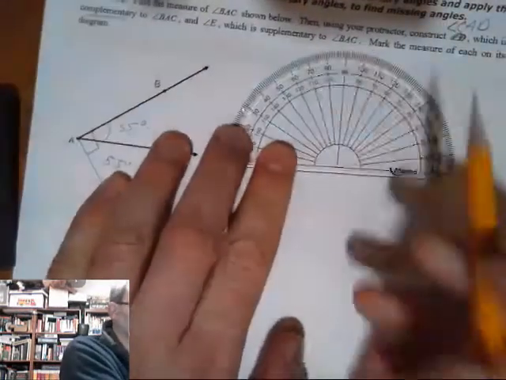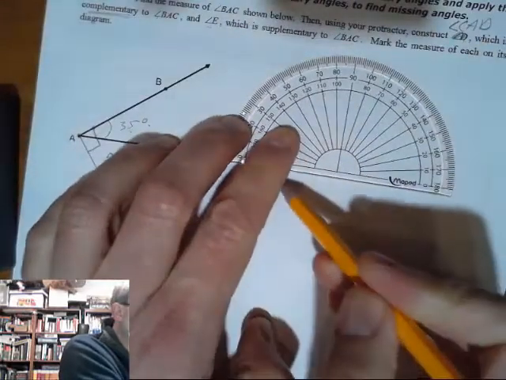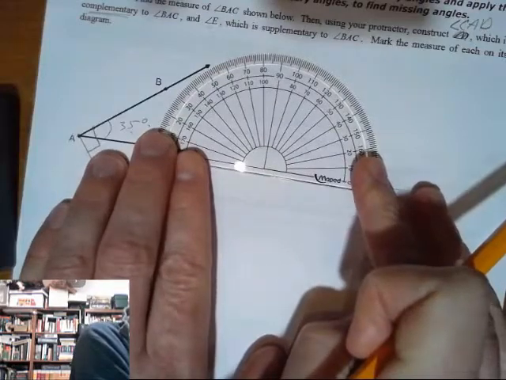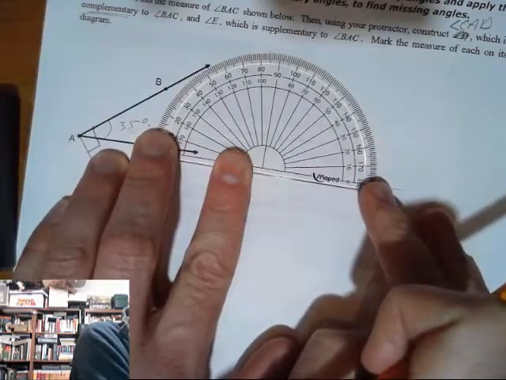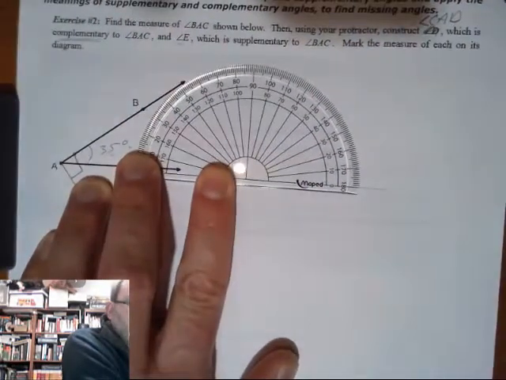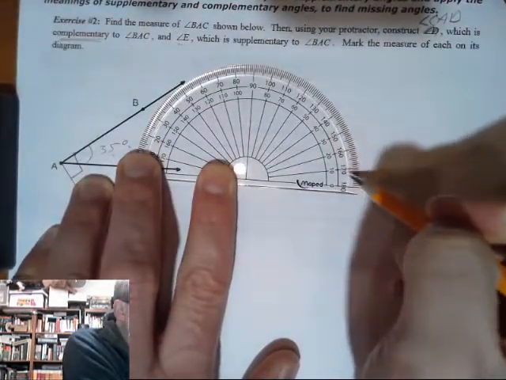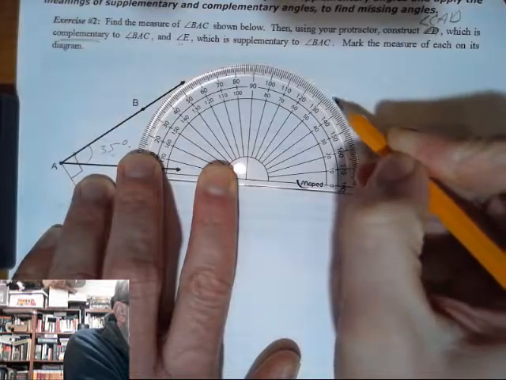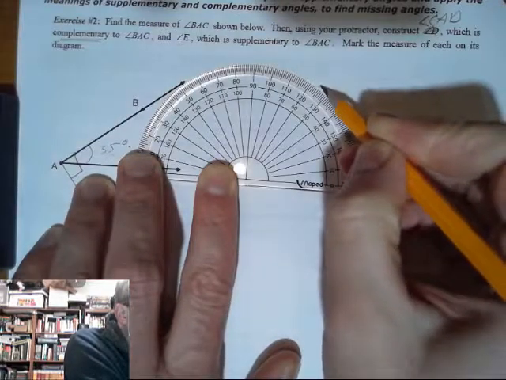Well, I can do that on my protractor pretty easily. I can draw a line and put my protractor on the point of that line. I can line everything up. Okay, are we seeing that pretty good? Where is 55 degrees on my protractor? There's 10 degrees, 20, 30, 40, 50. Right between 50 and 60 is 55.